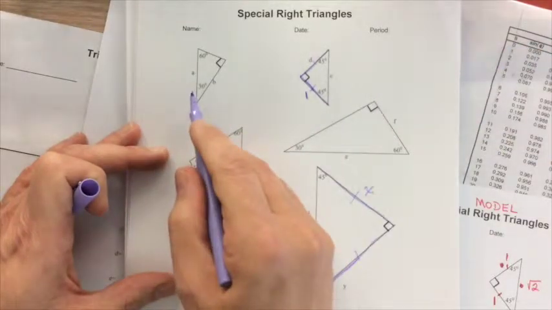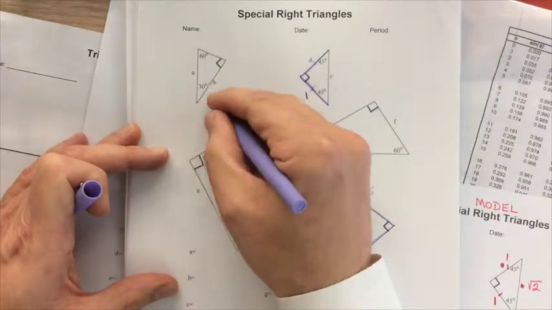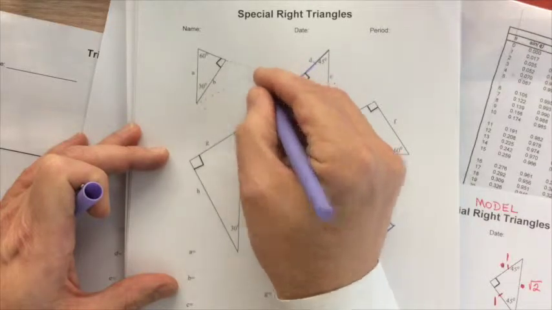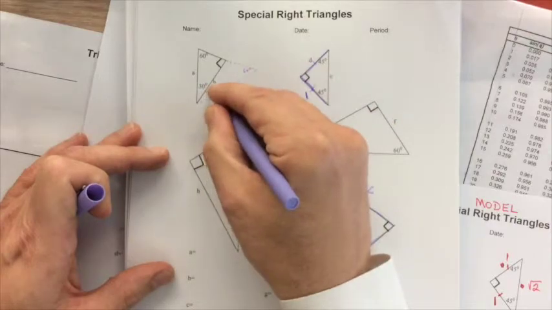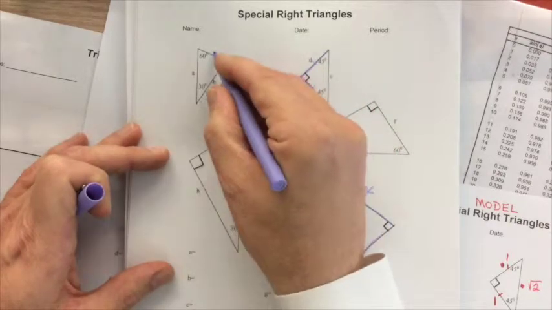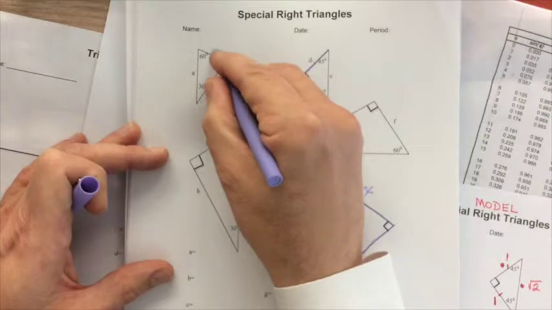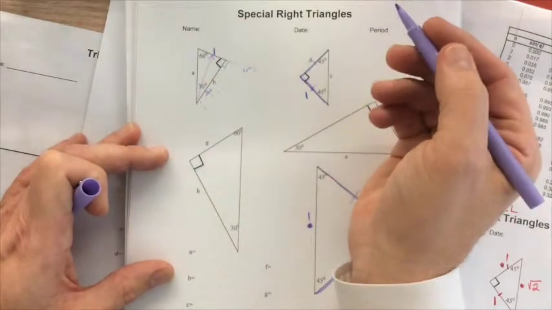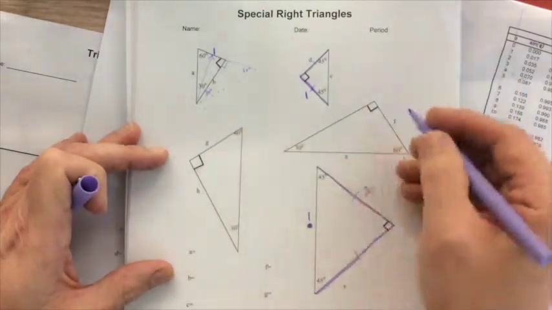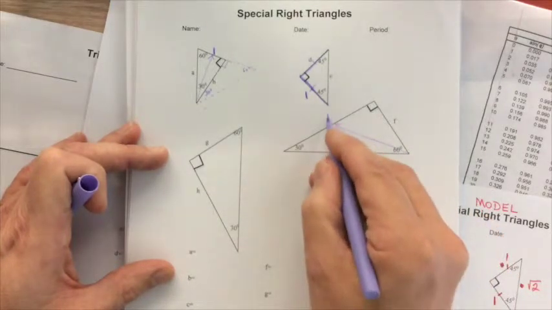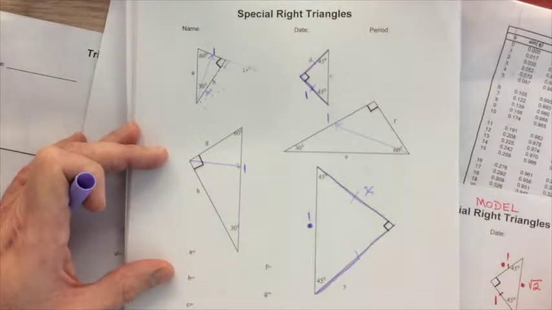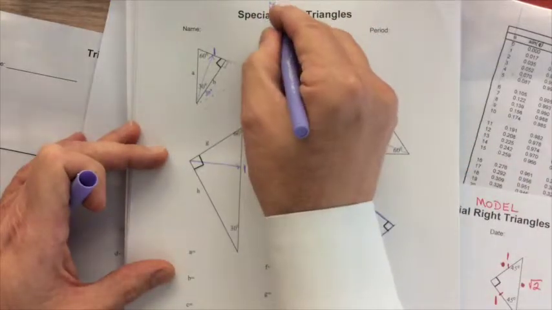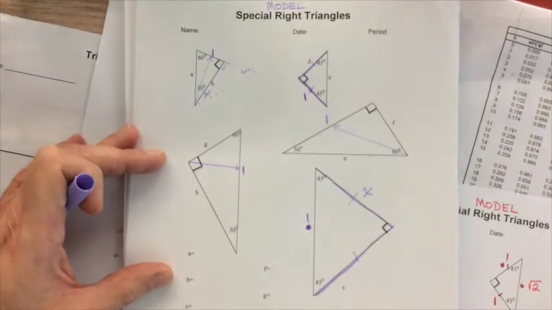Here, 30, 60, 90. Now if you remember, the 30, 60, 90 is half of an equilateral triangle. This is 60 degrees, this is 30 degrees, right? If I reflect this across, this is a right angle. The side across from 30 degrees, I could give you that. The side across from 60 degrees, I could give you that. Or the hypotenuse, I could give you that. So what I want you to do is put 1s in all of those places so that now you have model special right triangles.